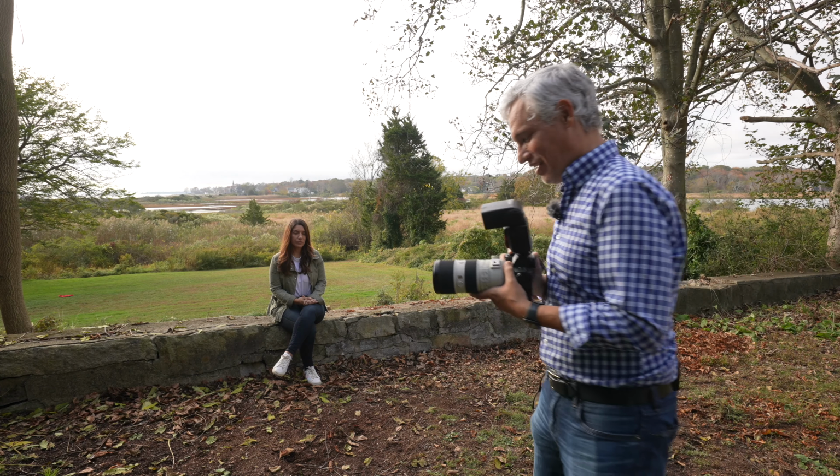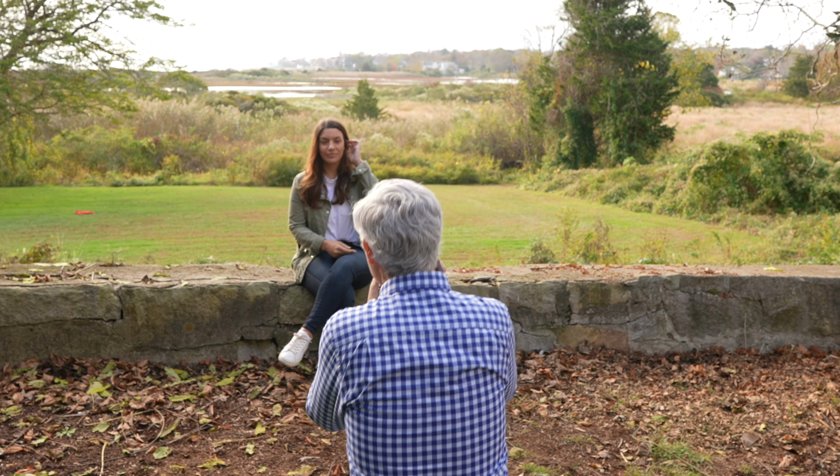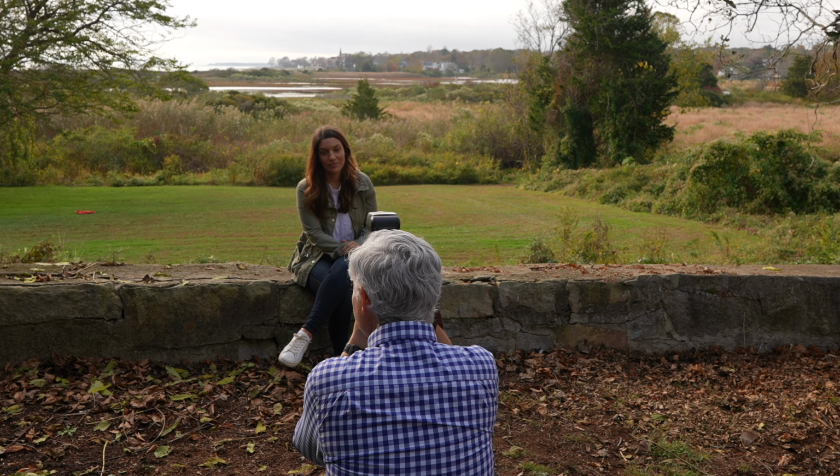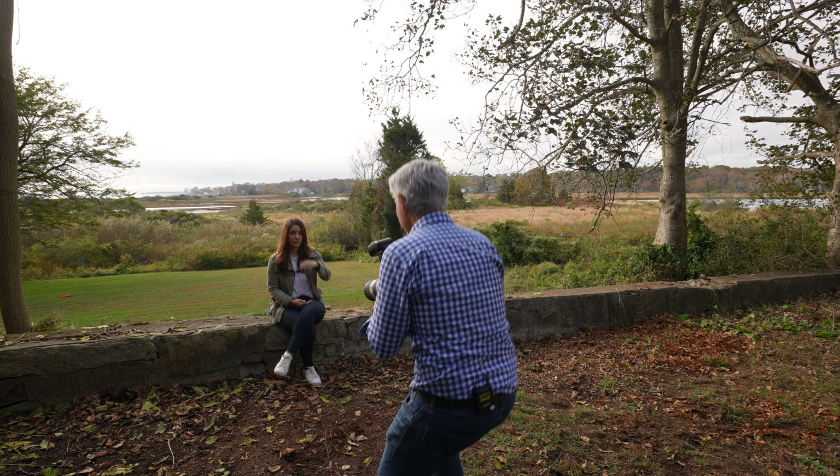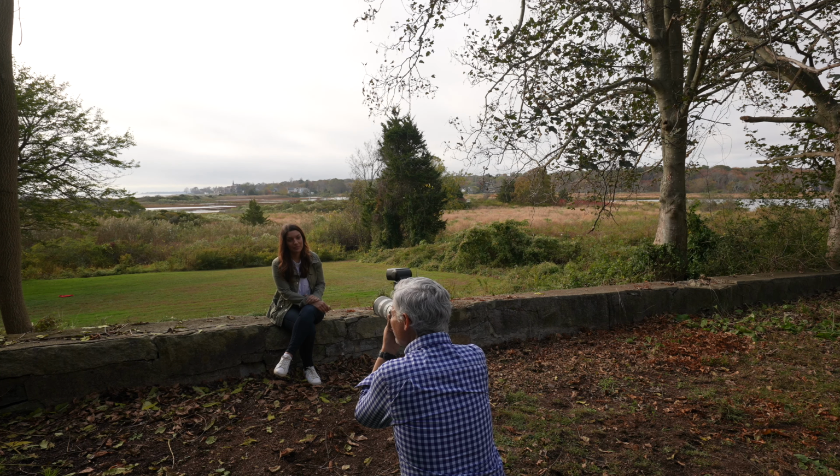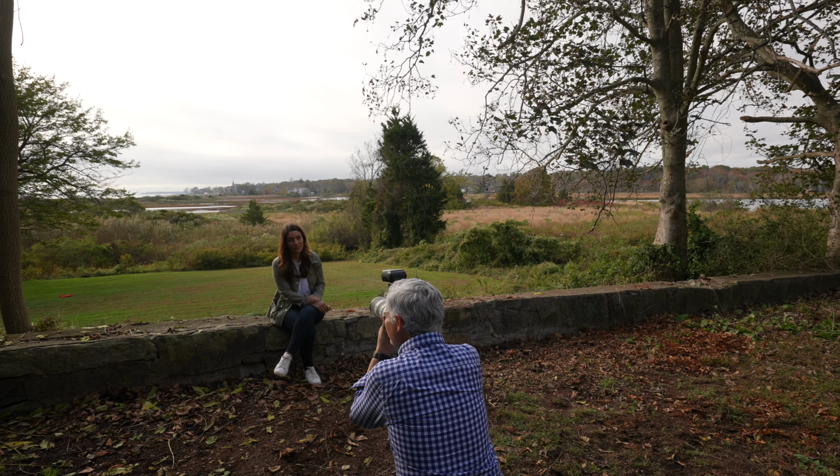So let's take another shot. By the way, I'm using on-camera flash to simplify these examples, and it's not producing the most pleasing results. Other tutorials will show you how to get more flattering light by using light modifiers and off-camera flash.